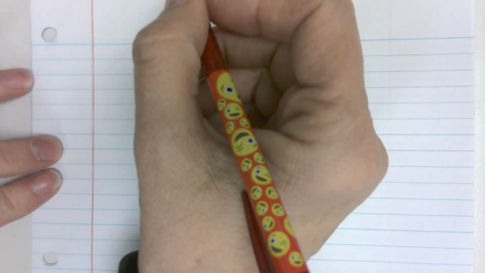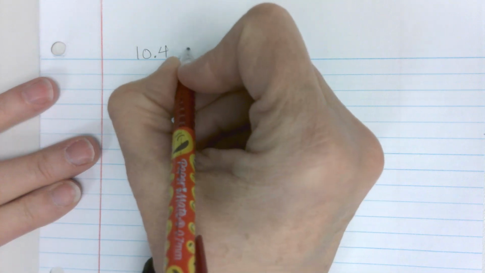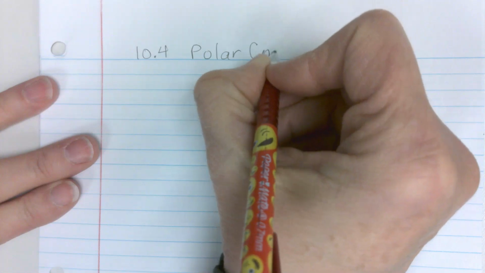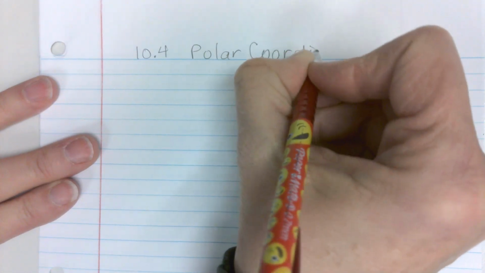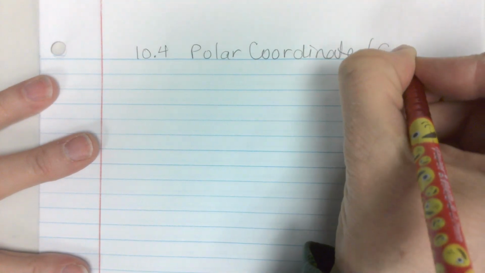Polar coordinates and polar graphs. Essentially, this section, I think I'm splitting it into two, and we're just going to do all the non-calculus stuff here. So polar coordinates, polar graphs, right?